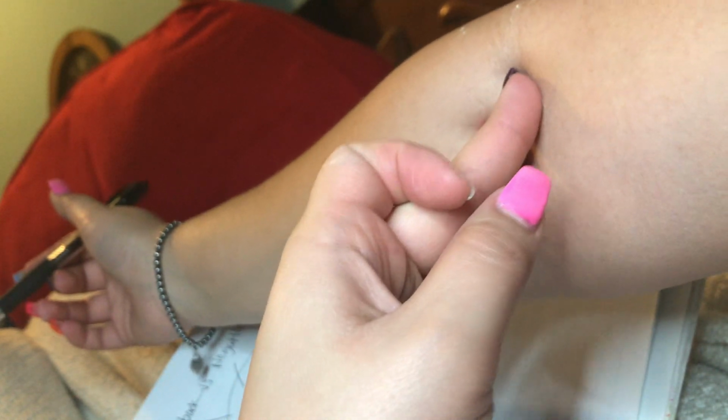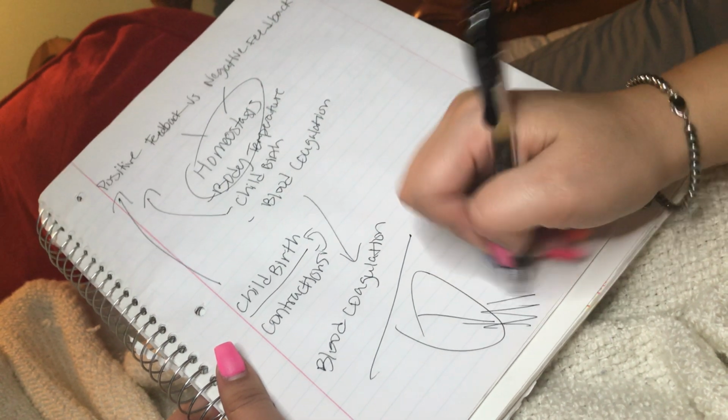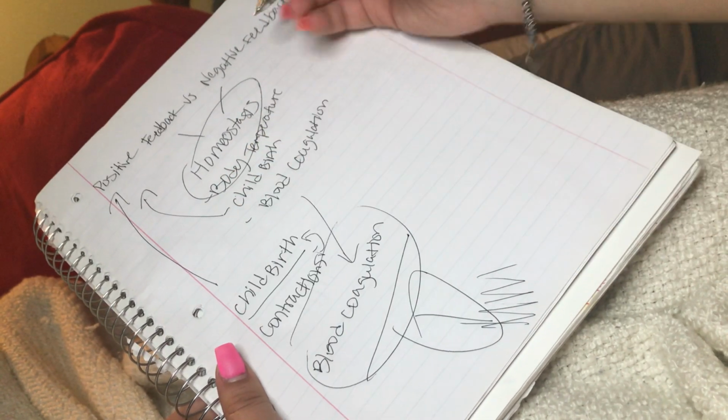we're going to grab a gauze and we're going to hold pressure really firmly, really tight, in order for that vein to coagulate, because that vein obviously has blood in it, and so we need that vein to coagulate. That's dealing with blood coagulation, because obviously what you don't want is to be bleeding all over the place, right? So that's going to deal with blood coagulation.